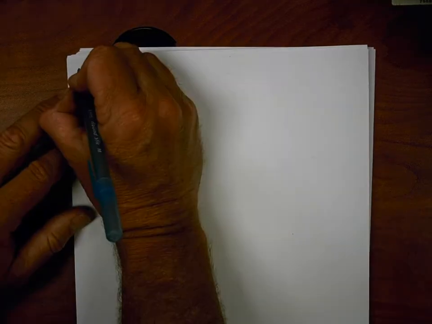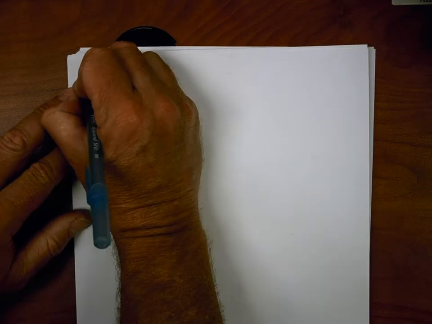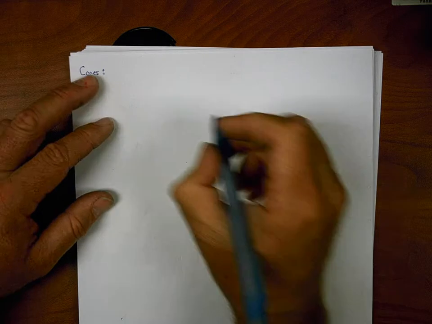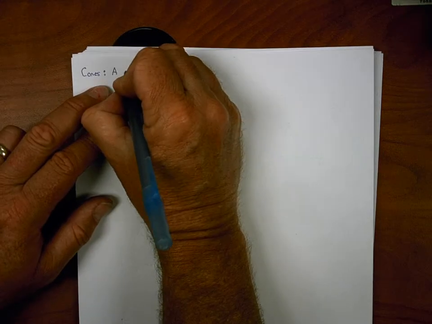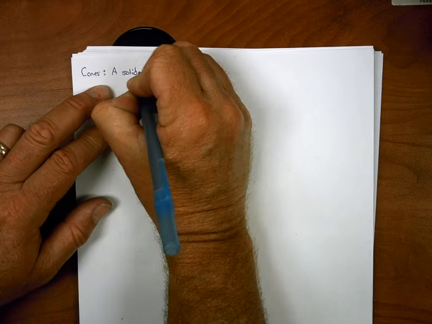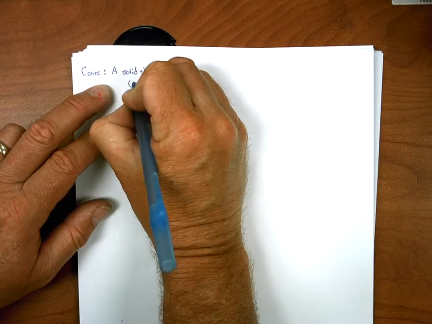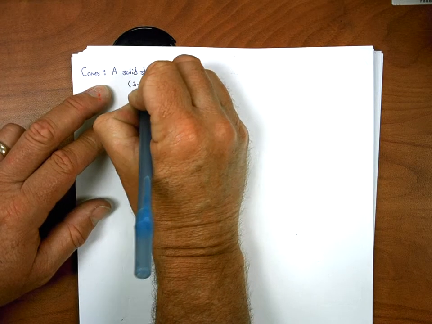What's the other shape? What's the cousin of a pyramid? If you just said cone, you are absolutely correct. So now let's talk about cones. What is a cone? Well, a cone is a solid shape. Stay with me here, guys. If you stop taking notes, you're only hurting yourself. You're going to have to know this information.